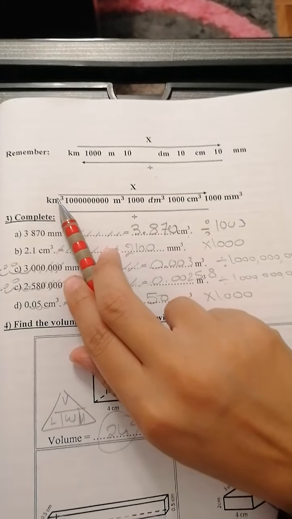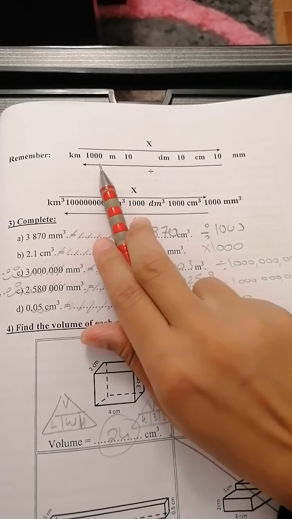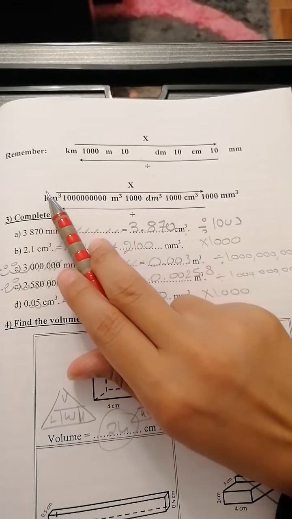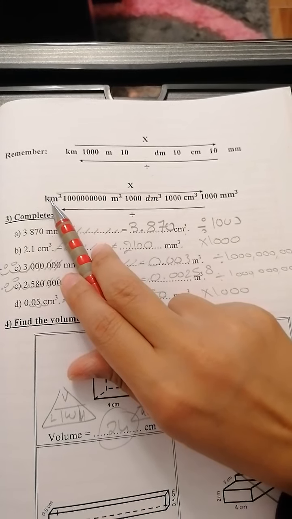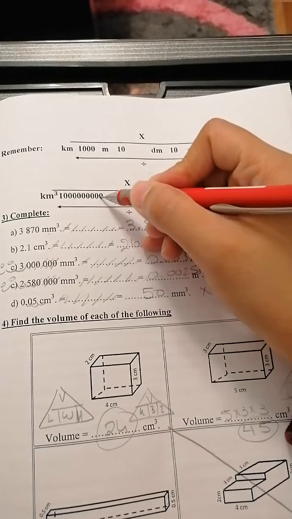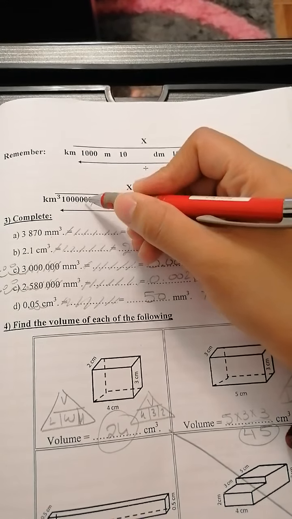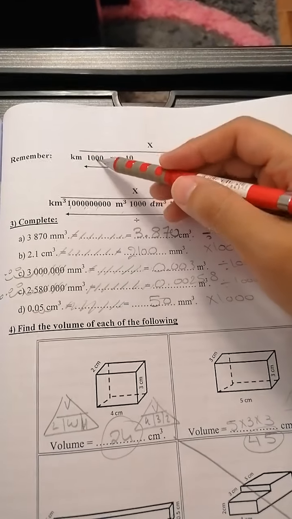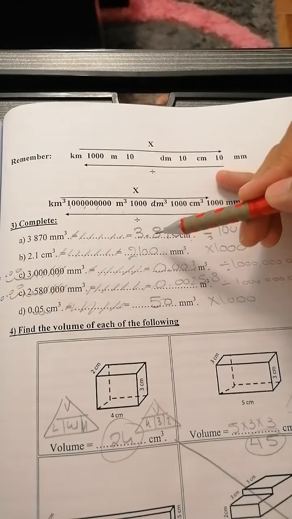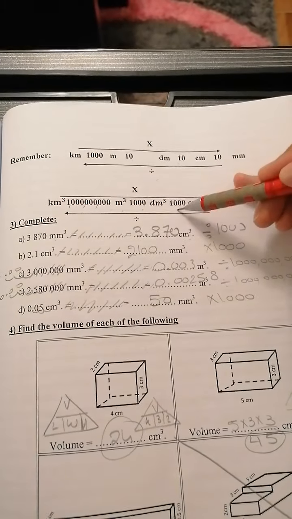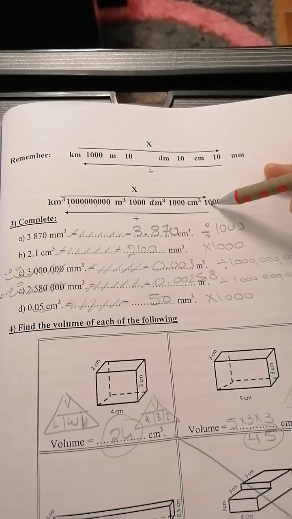In the cubic, we make 3 times the zeros. Here I have 1000. Now to convert from kilometer cube to meter cube, let's see how many zeros I have. 9 zeros. Instead of 3, I have 9 zeros.